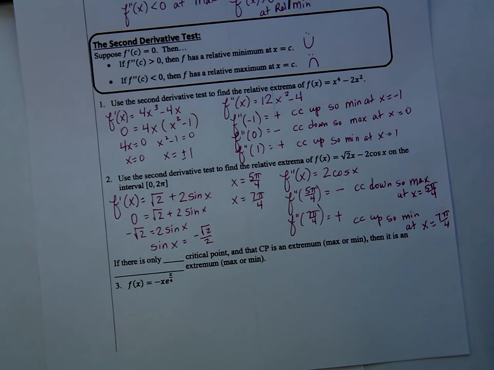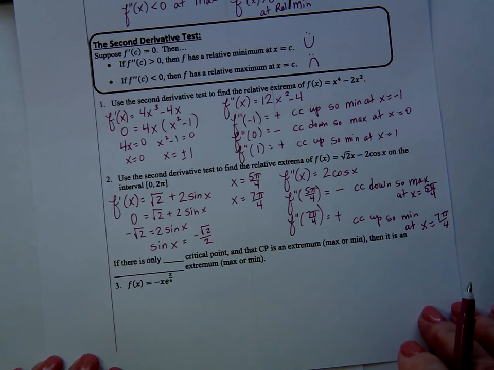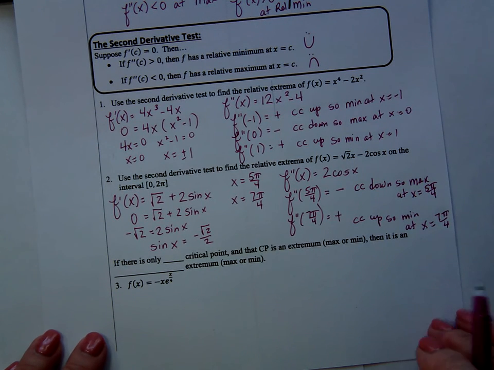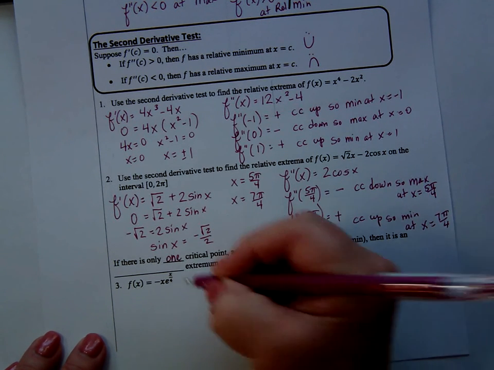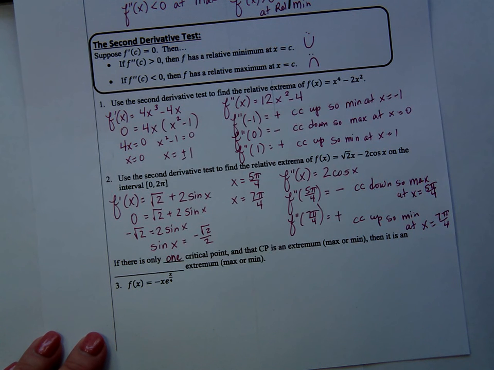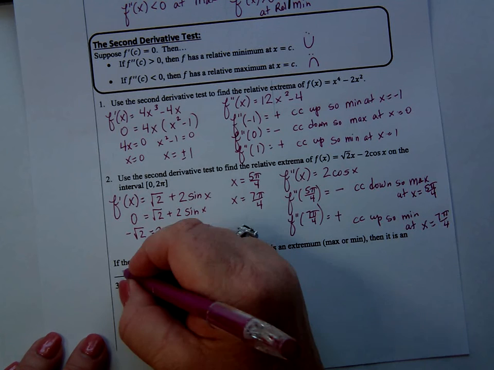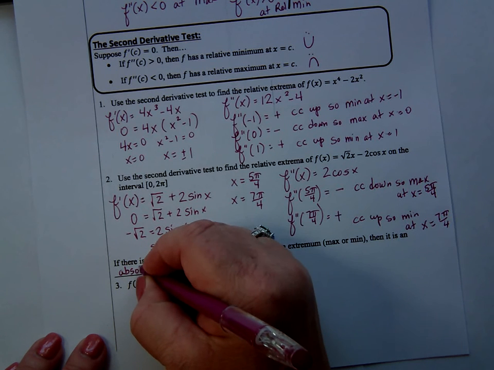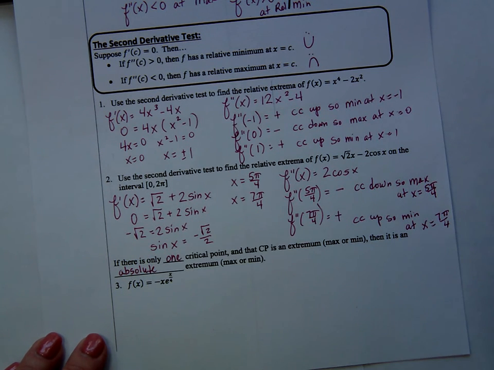Okay, a little bit left here. If there is only one critical point, and that critical point is an extrema, a max or min, then it is an absolute max or min, not just relative.